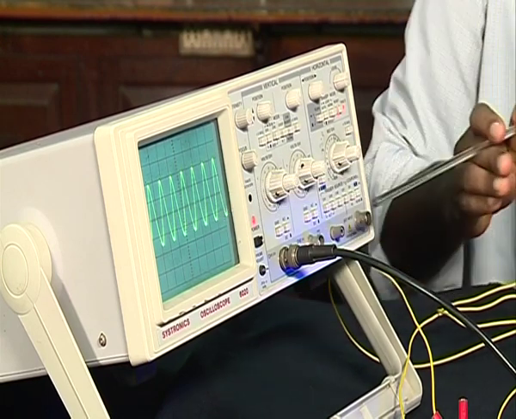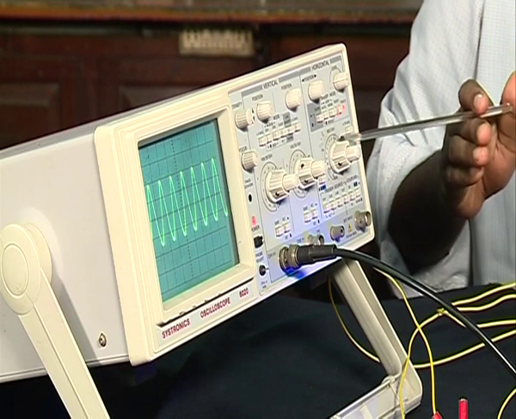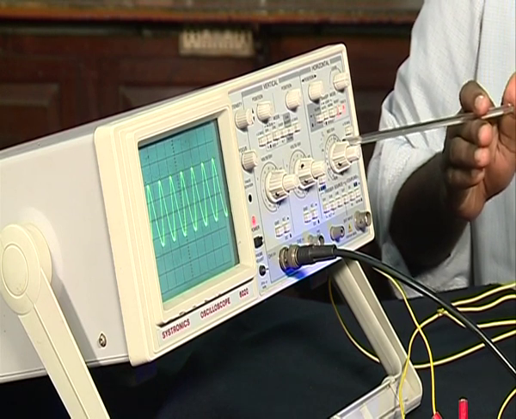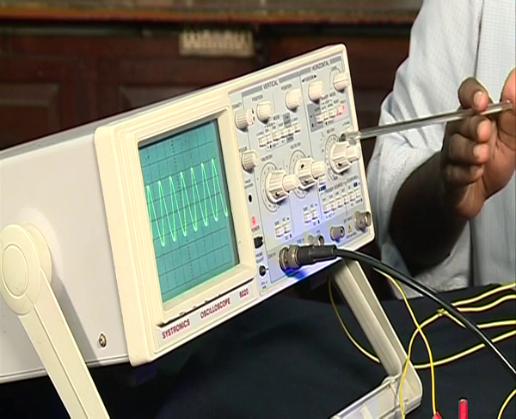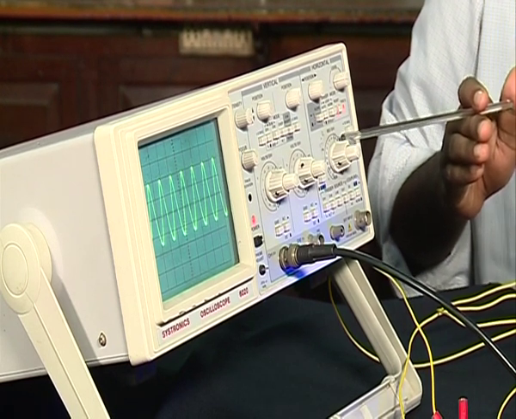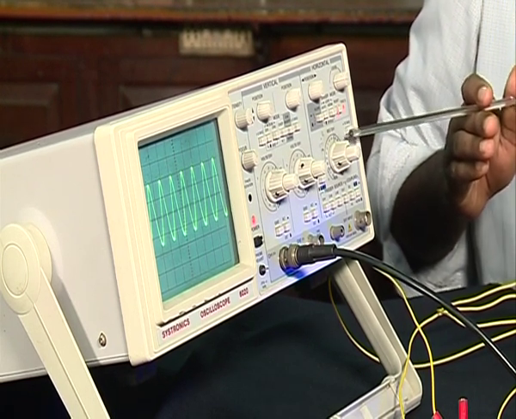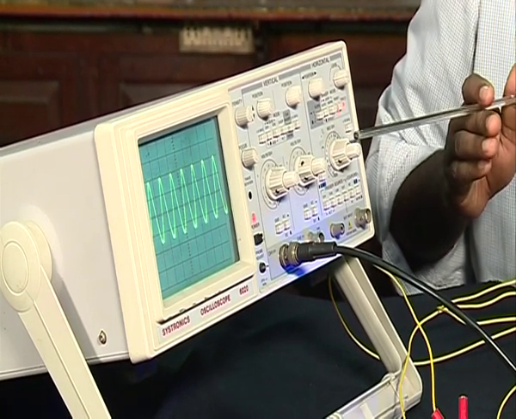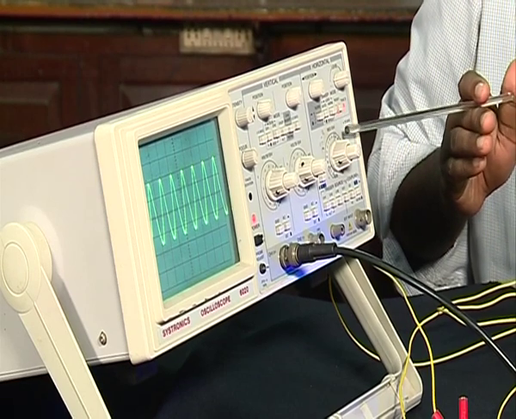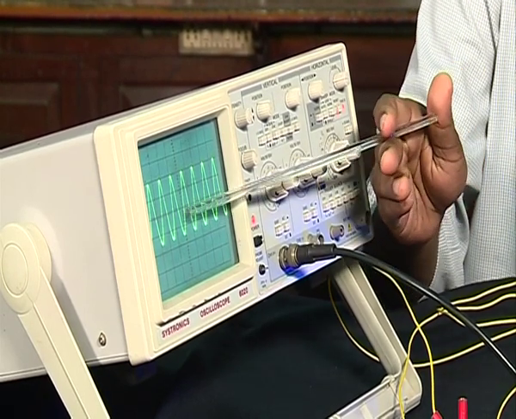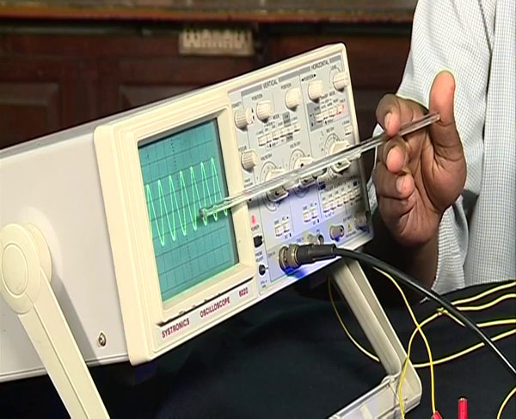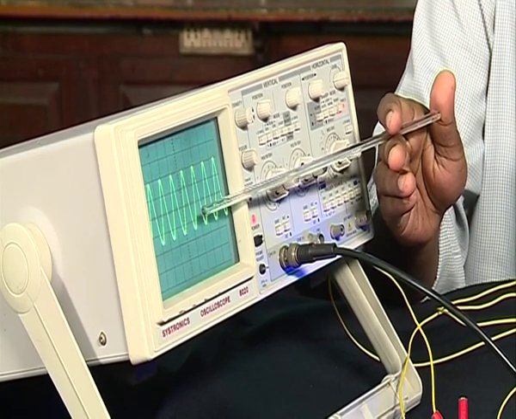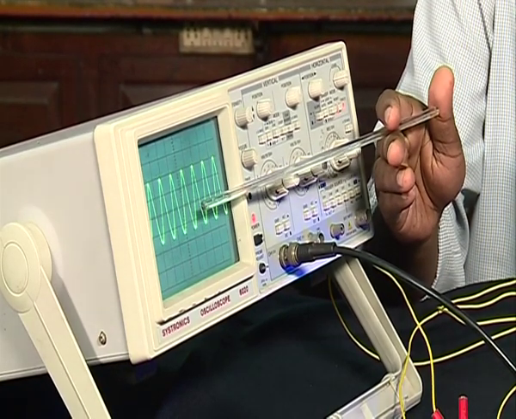So we need to notice the time period knob and note down its setting. Here the time period knob is at 0.1 millisecond per division, so each box of this display is equal to 0.1 millisecond.